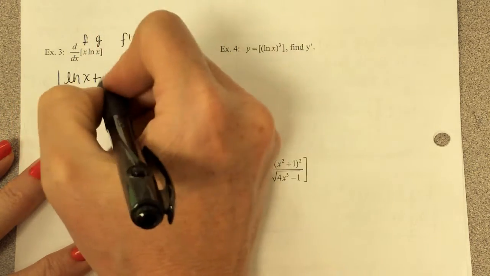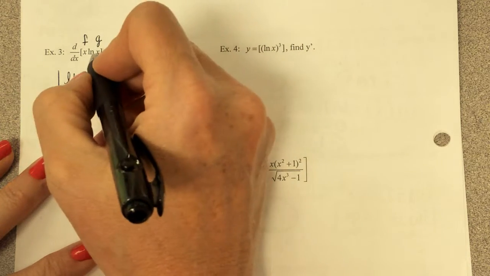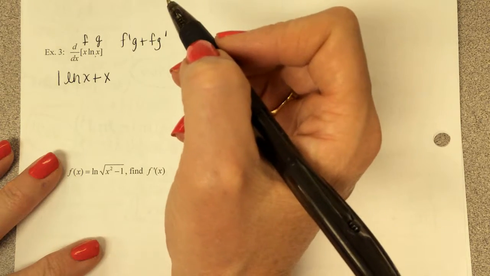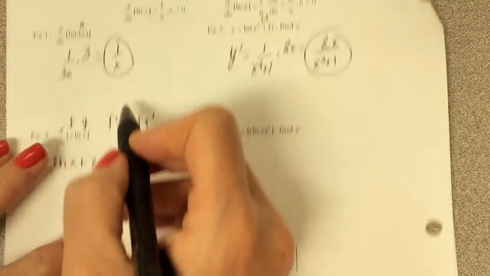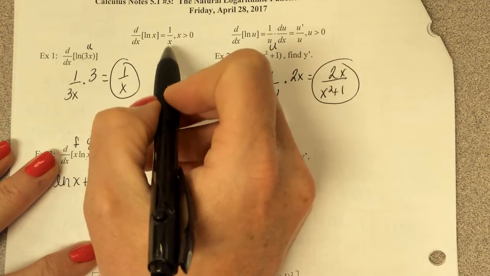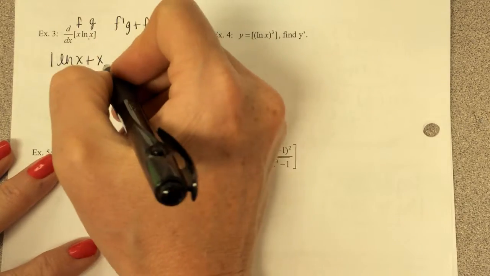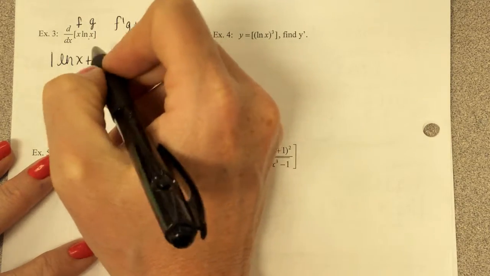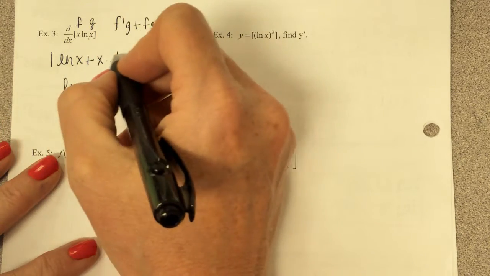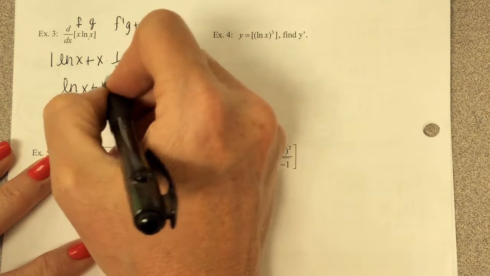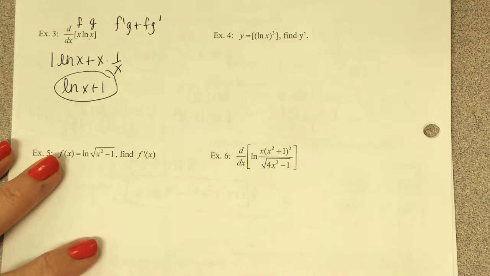Plus f is x. G prime, what's the derivative of ln of x? We just learned it. Derivative of ln of x, guys? 1 over x. So times 1 over x. So now we have natural log of x plus x over x is just going to give us 1. Why aren't I putting plus c at the end of these?